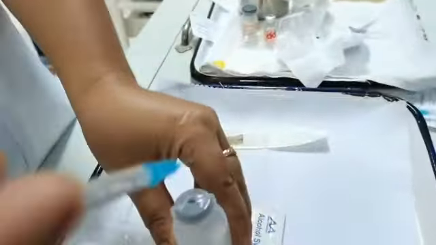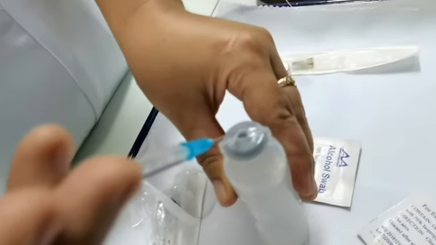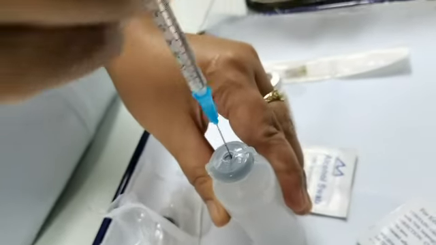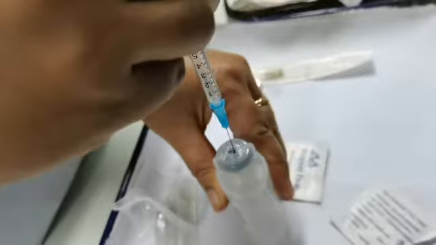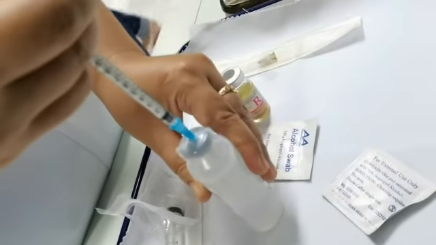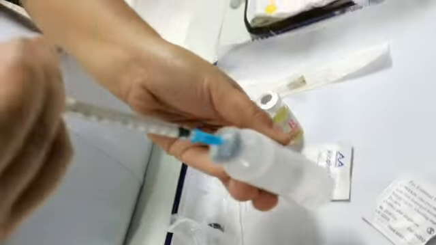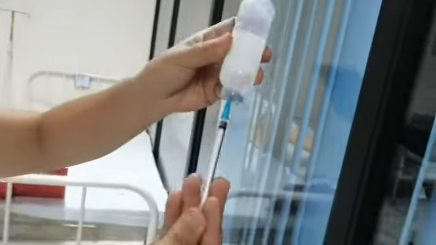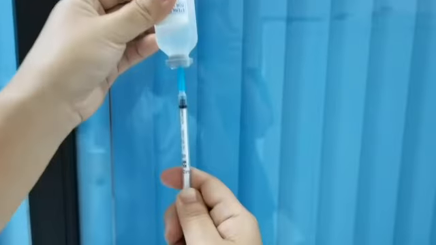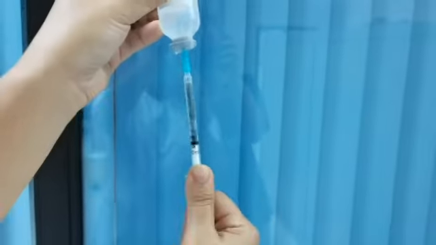Then inject the needle, at first with a slant position, but later on like this. Inject, and then you move the plunger down, then invert. Do like this, still holding the plunger, and get 0.9 ml of distilled water.